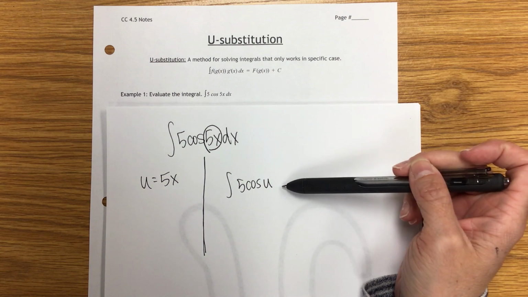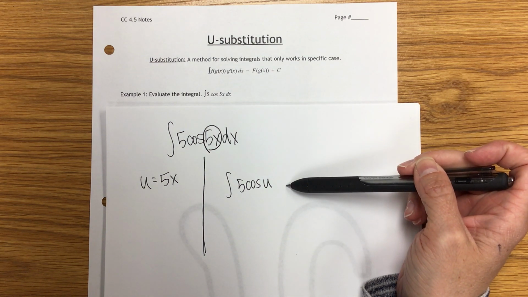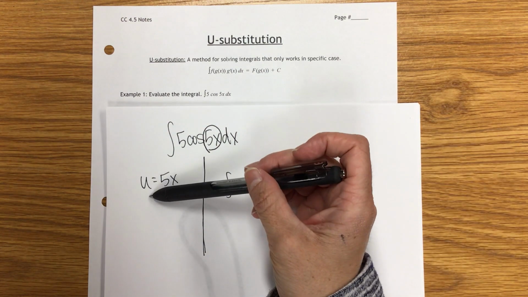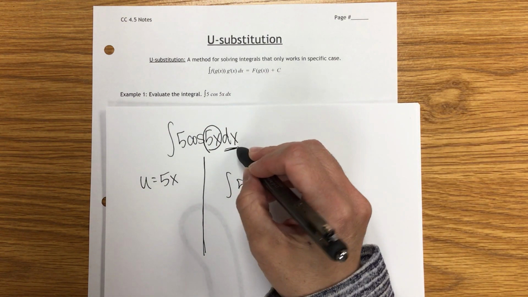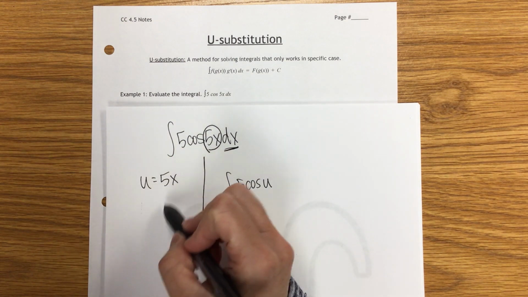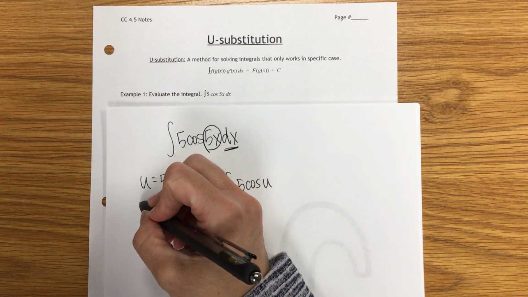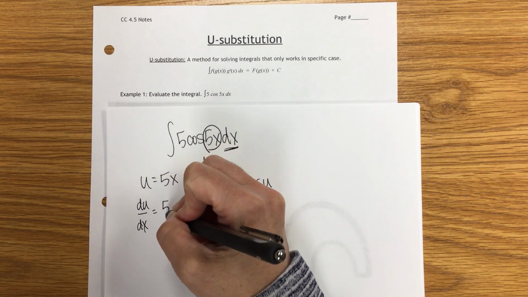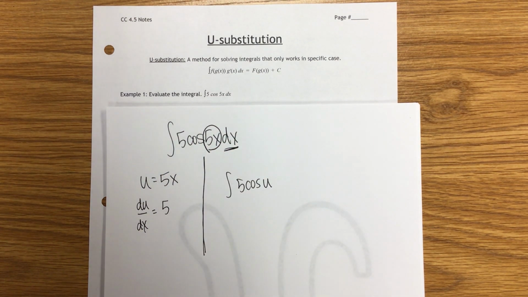The dx tells you to take the antiderivative in terms of x, but now we have a u. So I'm going to go over here and work on this. I'm going to take the derivative of both sides. The derivative of u is du dx. The derivative of 5x is 5. So I just did the derivative of each side: u was du dx, 5x is 5.